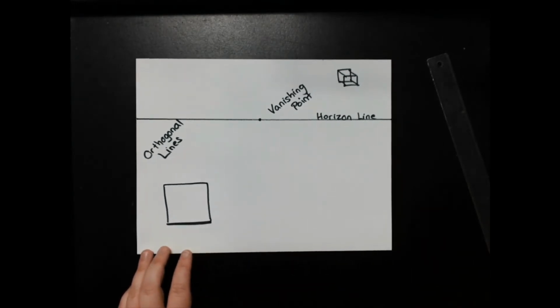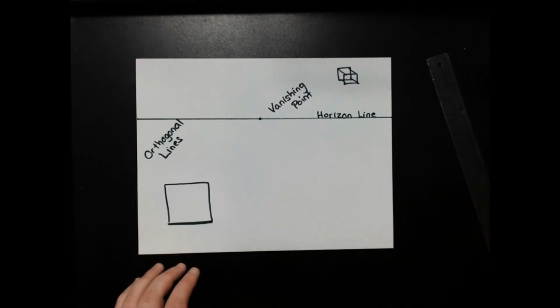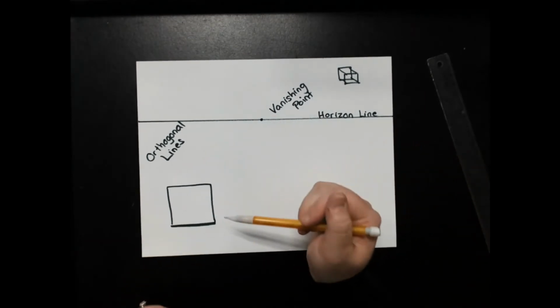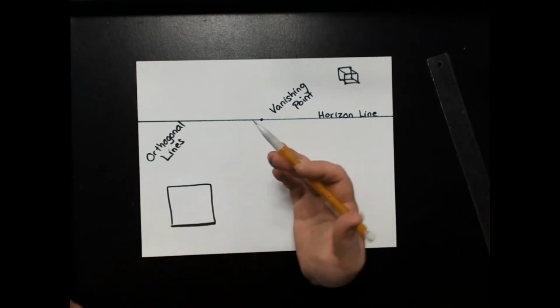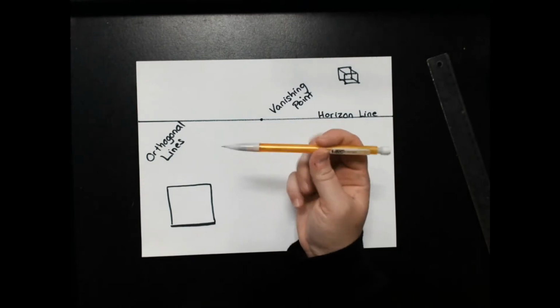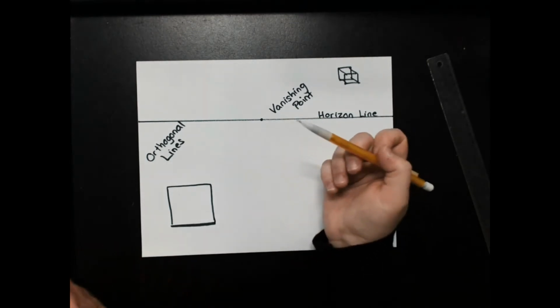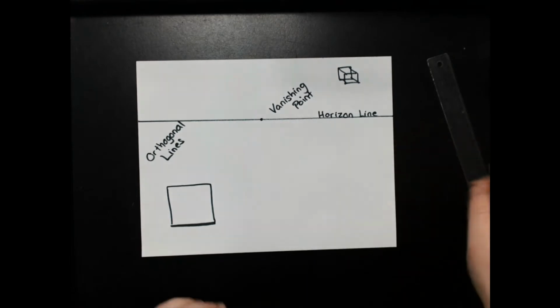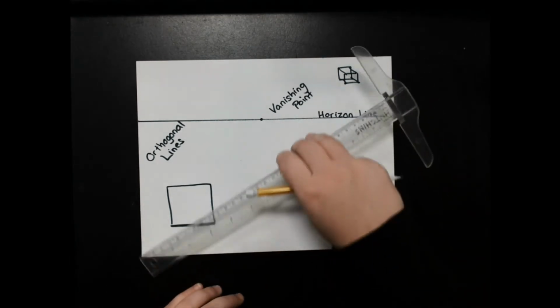All right, now I'm going to switch to a pencil because the lines that I'm about to draw are not going to be permanent lines. So I really hope that you're using a pencil today. I'm just using a marker so you can see what I'm doing. But if you do not have a pencil, now is your time to grab one. All right, and my ruler.